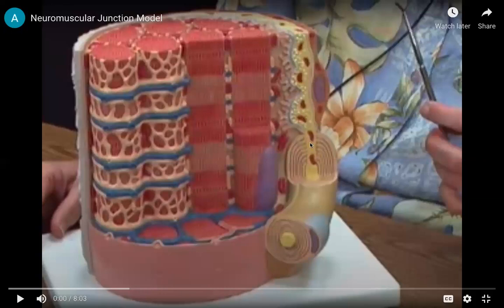Okay. This is the axon. This is a Schwann cell that's myelinated. It's myelinating, or insulating and protecting, this axon. Okay. So you may hear some of these terms: between the axon terminal and the muscle is this gap, this space, and that gap or space is called a synaptic cleft.